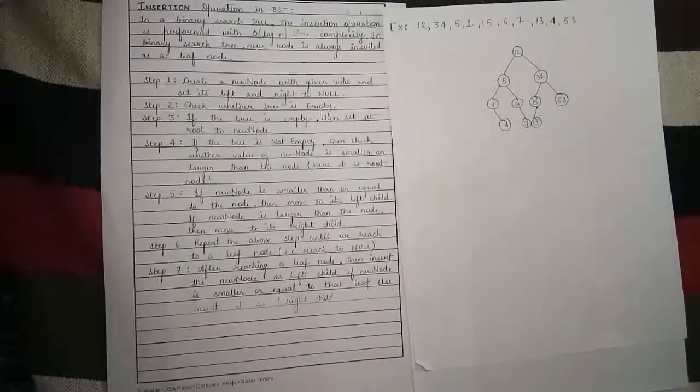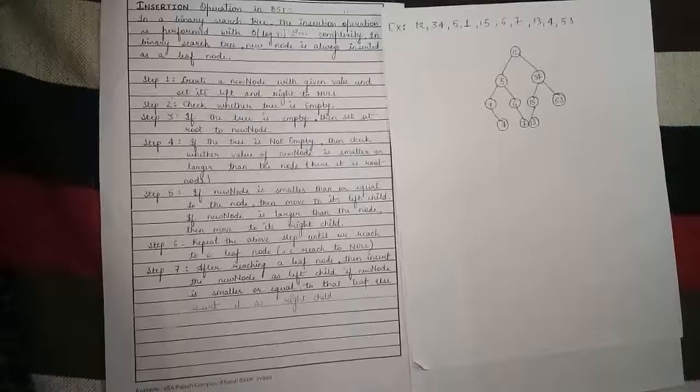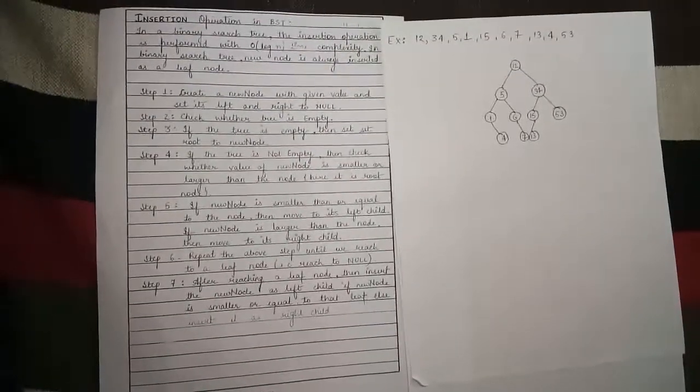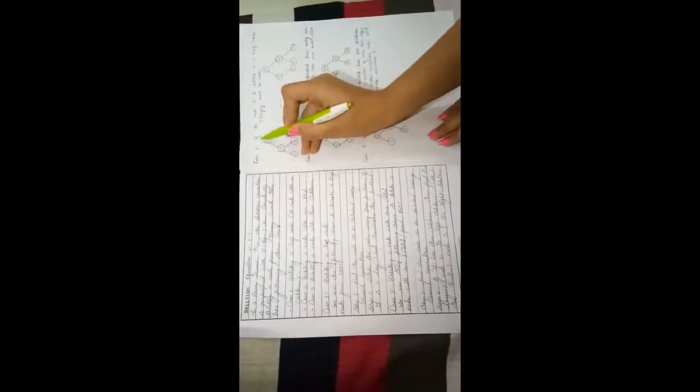So in this example we have learned how to create a binary search tree and how to insert elements with the help of an example. Now the next operation of a binary search tree is the deletion operation. In deletion operation there are 3 cases. This operation is somehow complex. Now we will study the case 1.